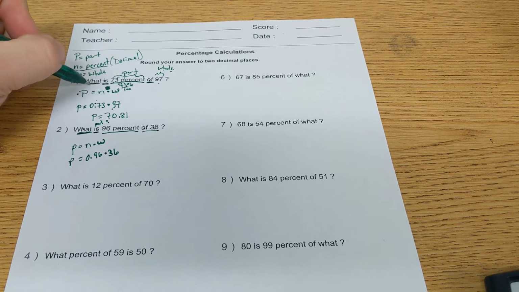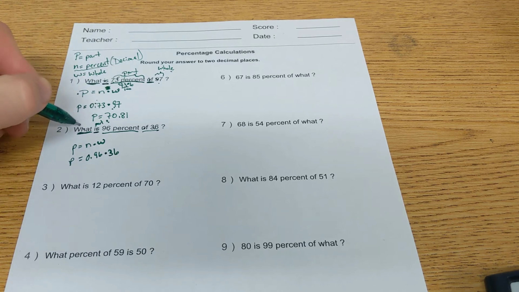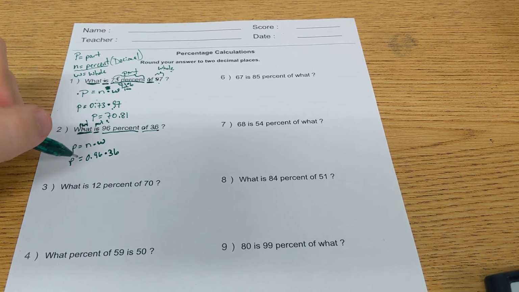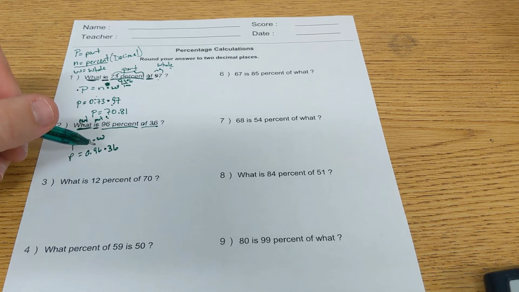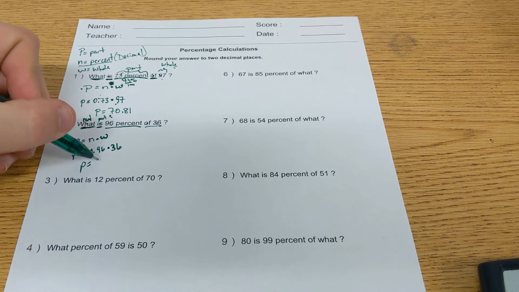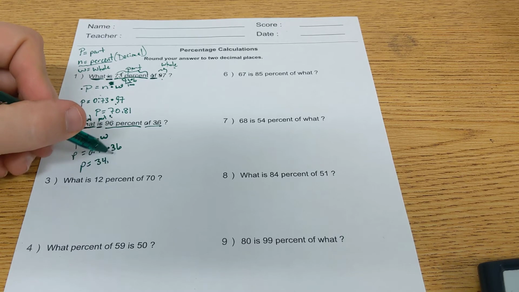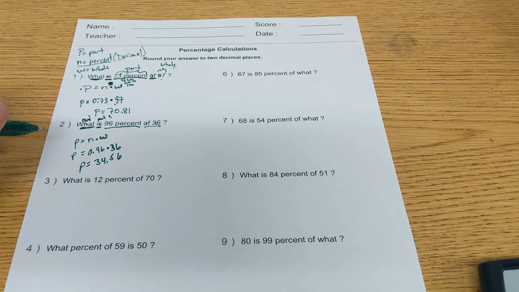So the what, a number, is 73% of 97. So that's going to be our part on the front part of this right now. So 0.96 times 36 is 34.56.